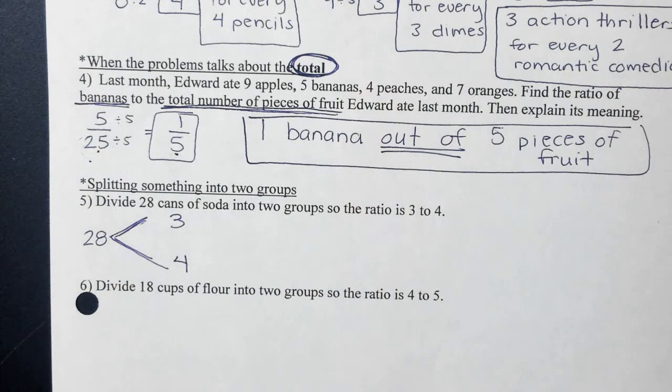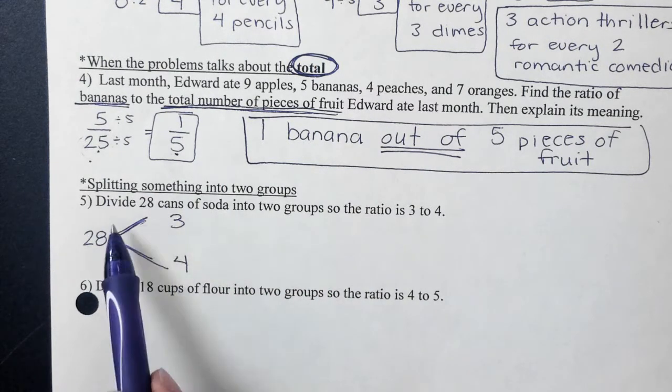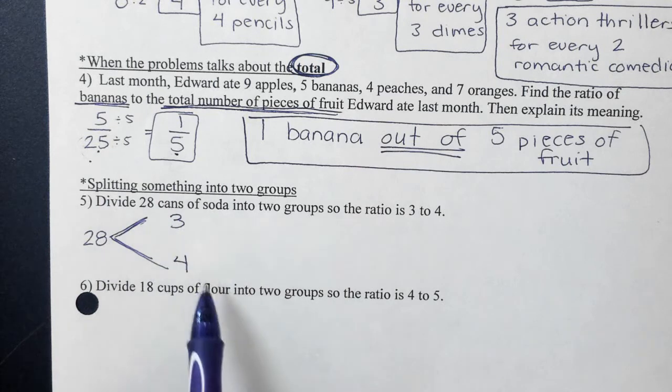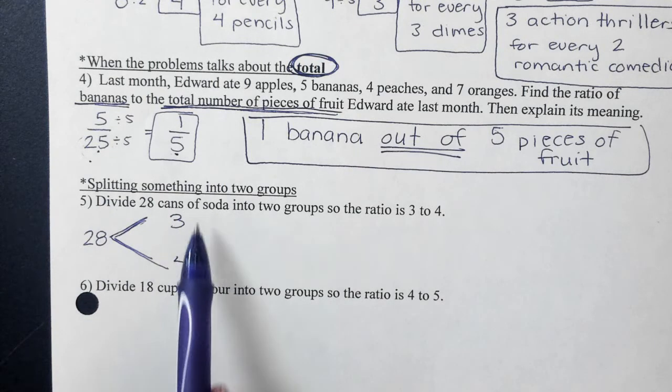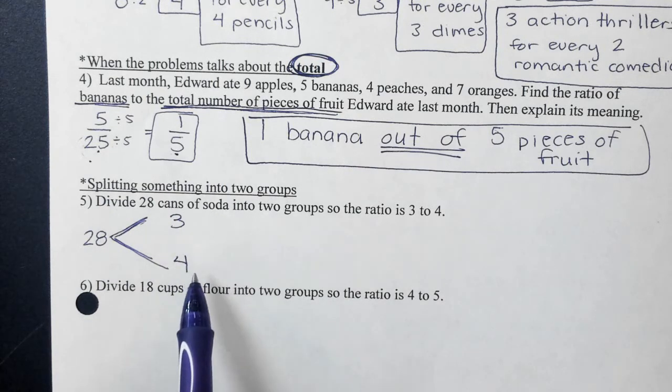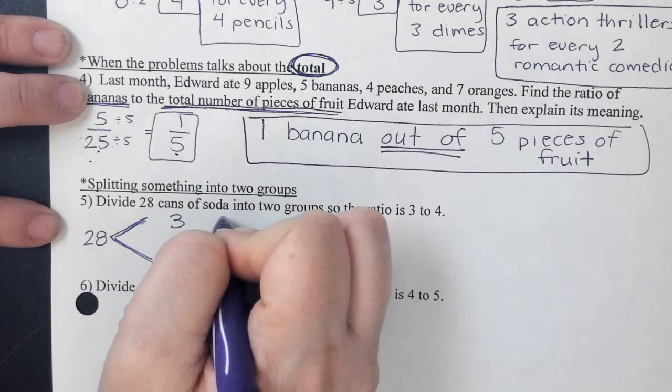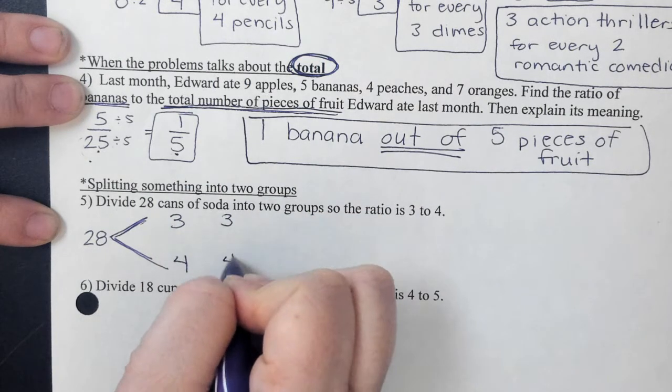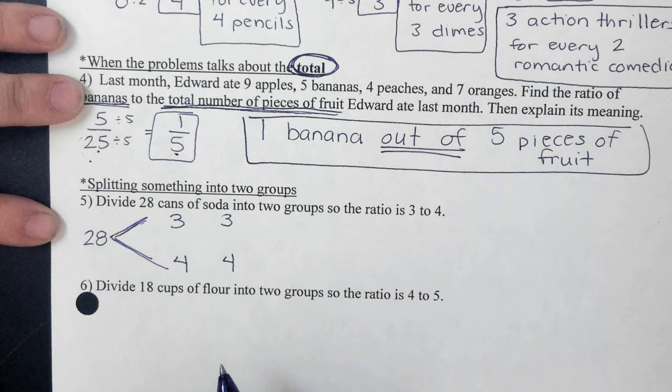Y'all agree with that? So right now I split up my cans, and I have 3 cans here in this pile. And how many are in this pile? 4. How many total cans is that so far? 7. So have I finished splitting them up? No. So every single time I split these up, I'm going to put 3 more cans on top and 4 more cans on the bottom. Now how many do I have?